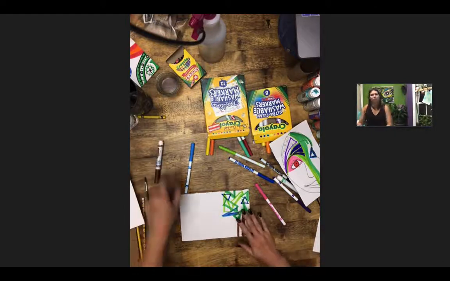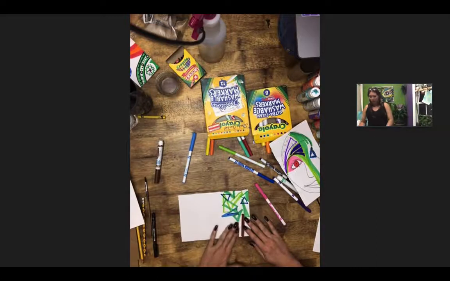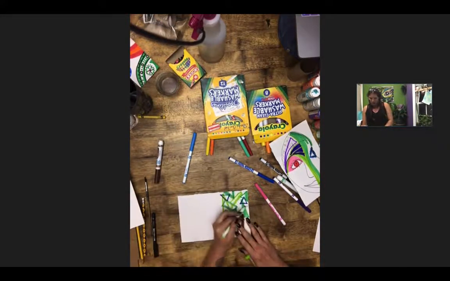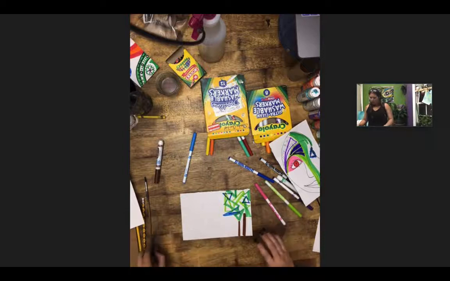So with our Cubist landscape, we can go two very different routes. We could do something more Picasso-esque with our shapes and our colors, or we could do something more like the artwork of Paul Klee.